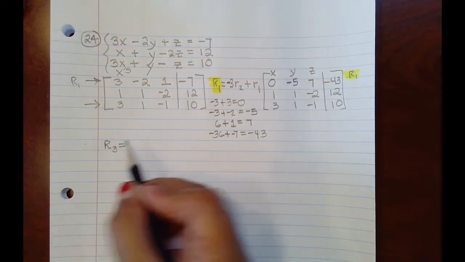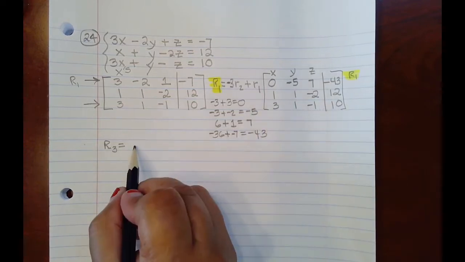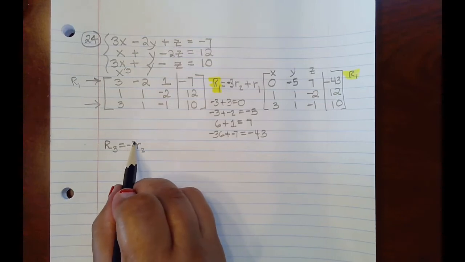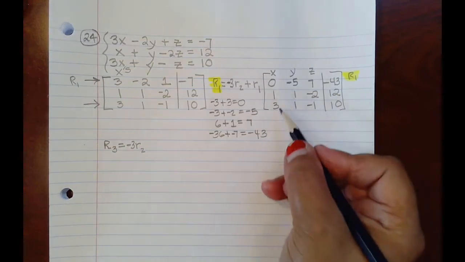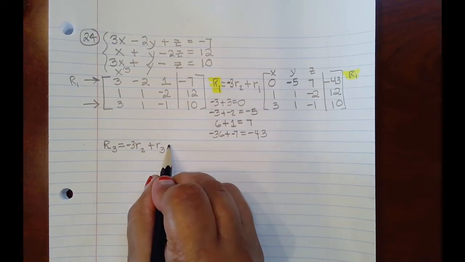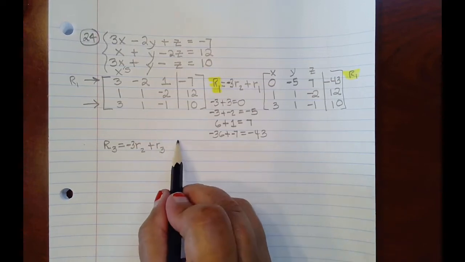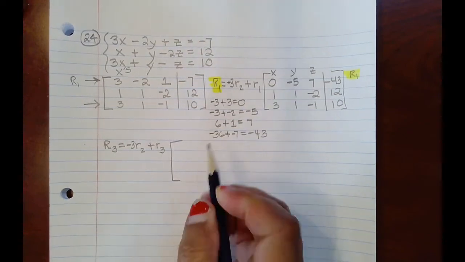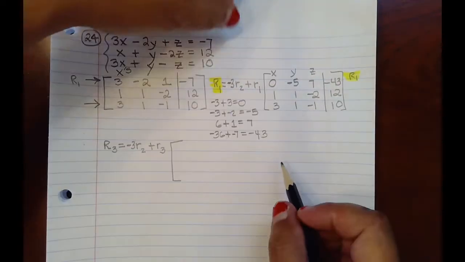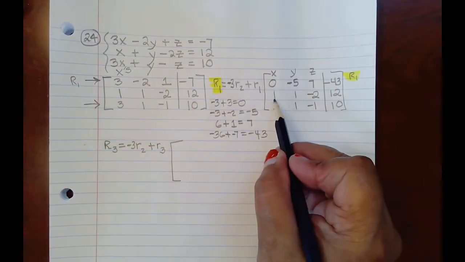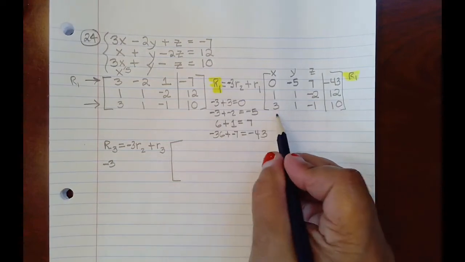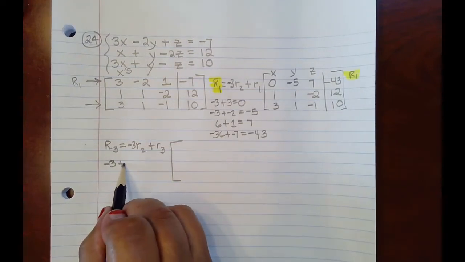So my new row 3 is going to be row 2 times -3, then adding it to the entries in row 3. That's how I'm going to create this next matrix. Okay, here's my work. So it's going to be -3 times row 2, which is -3, added to the entry in row 3.